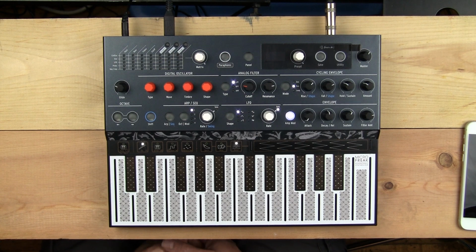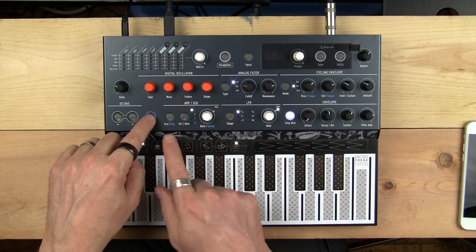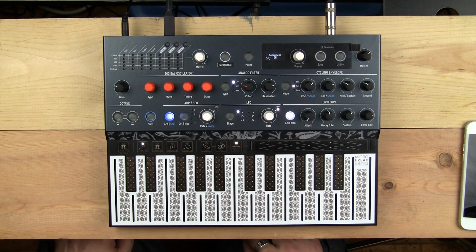Okay, to access the sequencer, all you have to do, and it's not really evident, like initially I was like, wait, where is the sequencer? How does this whole thing work? So interface-wise, it's a little subtle, but it's really simple. Shift, arpeggiator, sequencer on. We're now in the sequencer.